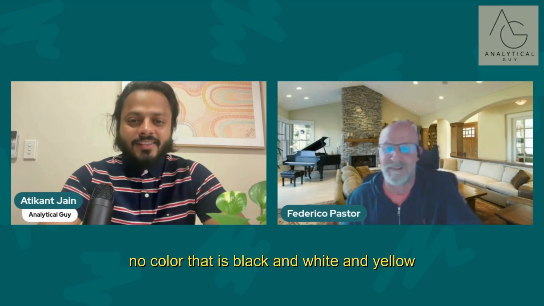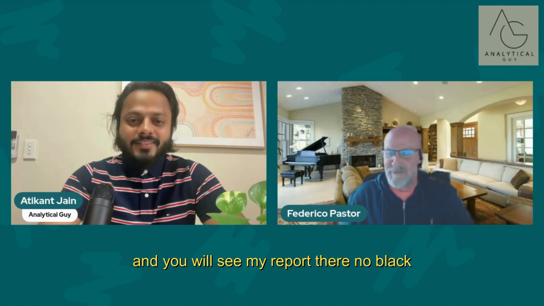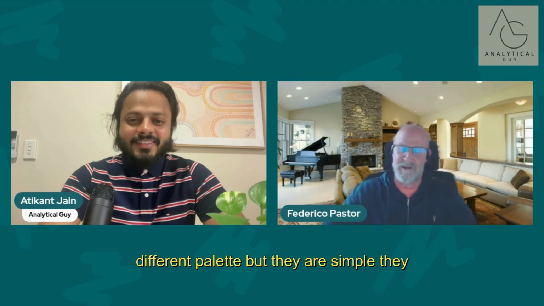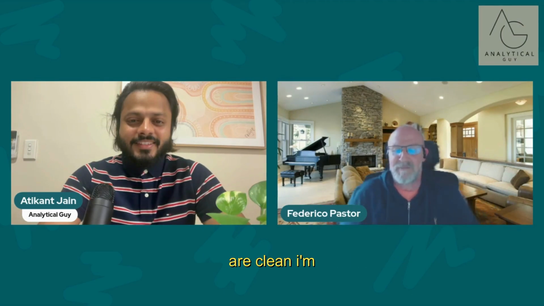As a second, the goal is to make the report look aesthetically pleasing. You can see I don't do Picasso. There is no color, just black, white and yellow. And you will see my reports are not black and white. They have different colors, a different palette, but they are simple. They are clean. I don't intend, believe me, to go overboard.